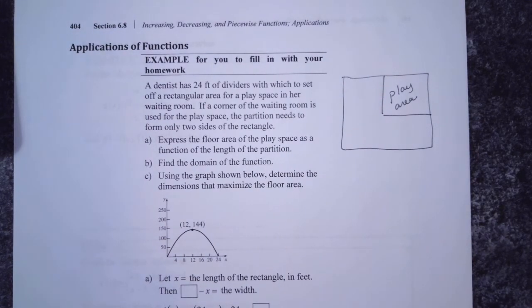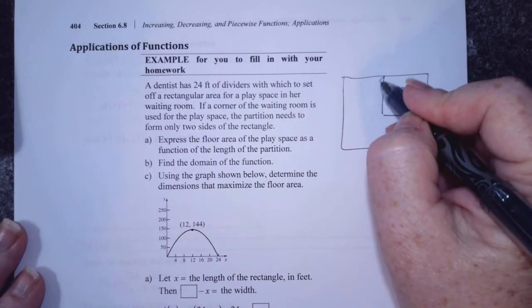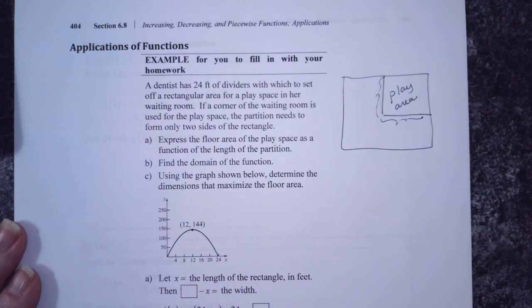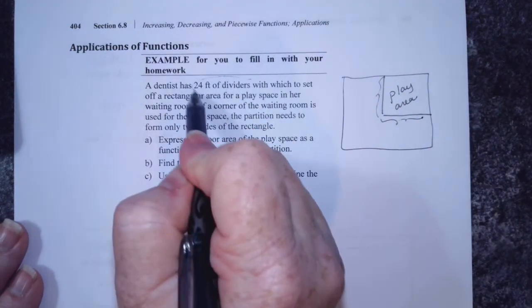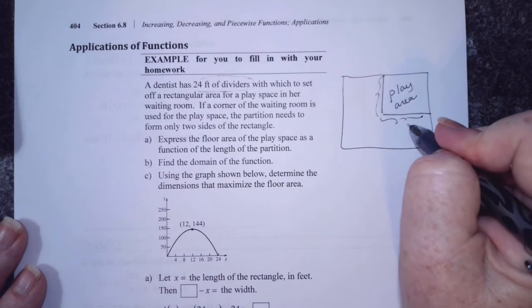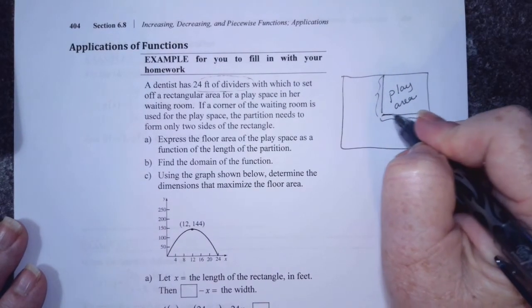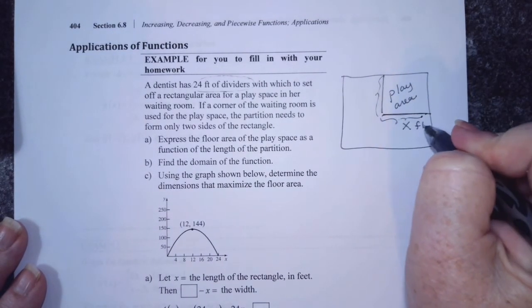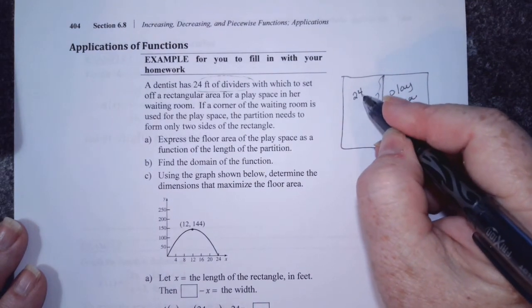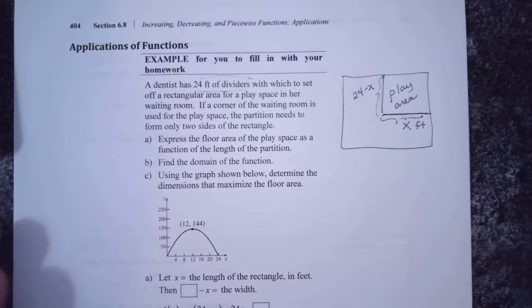So what we have is this side plus this side has to be equal to the amount of dividers that we have, which is just 24 feet. So if I let this side be x feet, then this side would have to be 24 minus x feet.